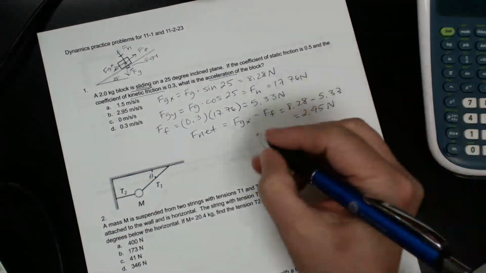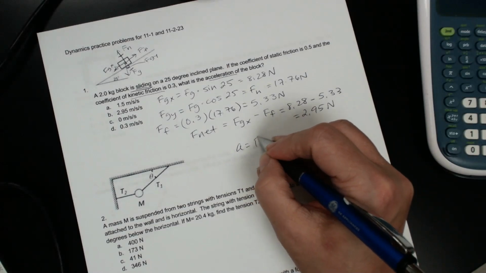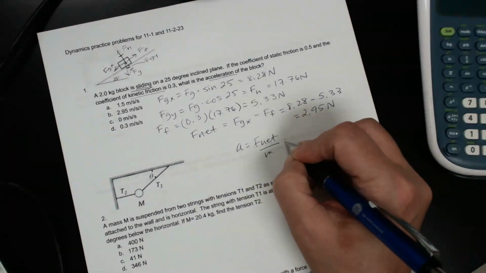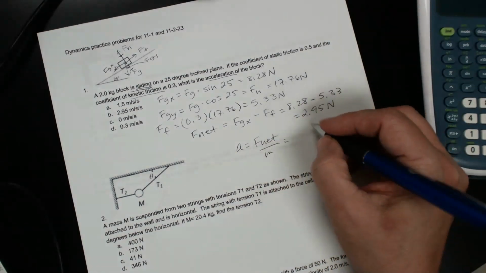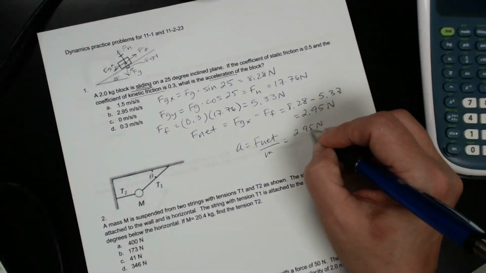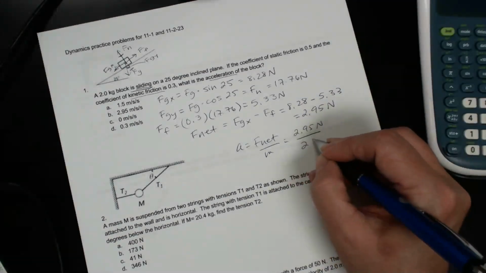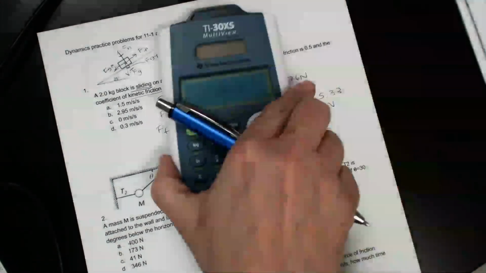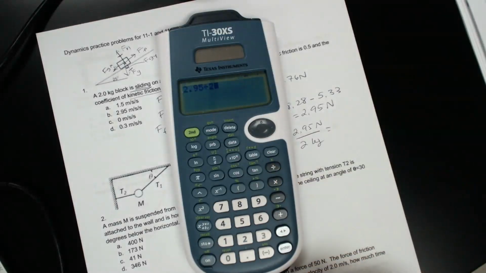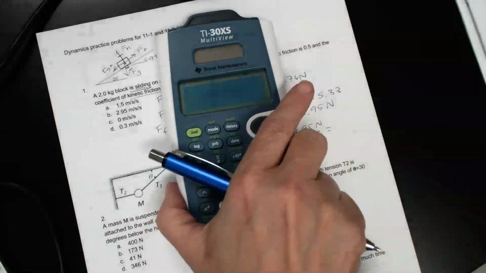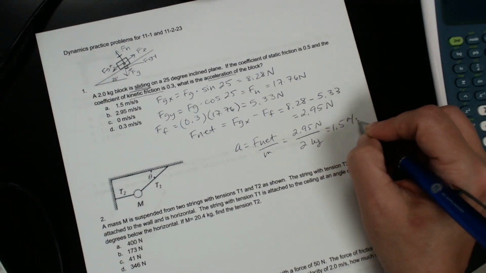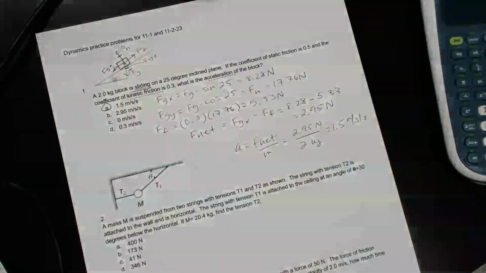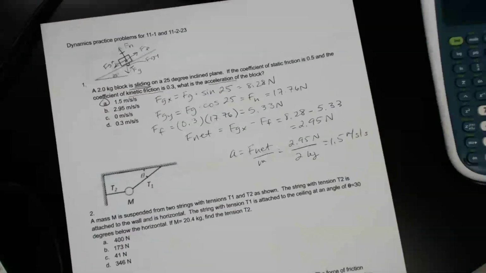And then my final step is going to be to calculate acceleration. And that's going to be my F net divided by mass. Remember, that's just the same as F net equals mass times acceleration. We're just solving for acceleration. So we're going to have 2.95 newtons divided by 2 kilograms. That's going to give me right at 1.5 meters per second per second. Okay, so my answer is A, 1.5.